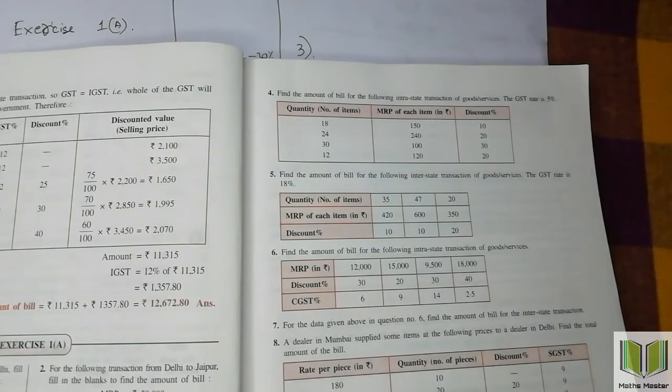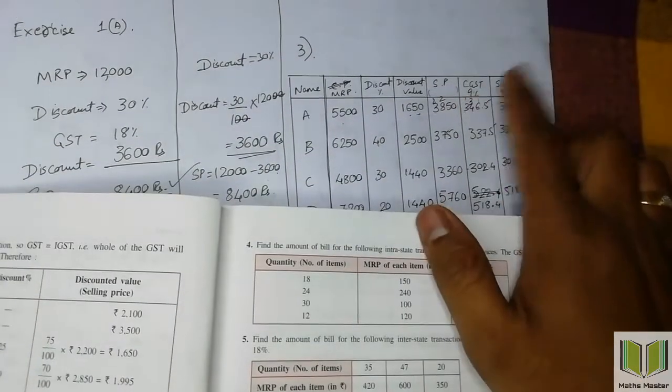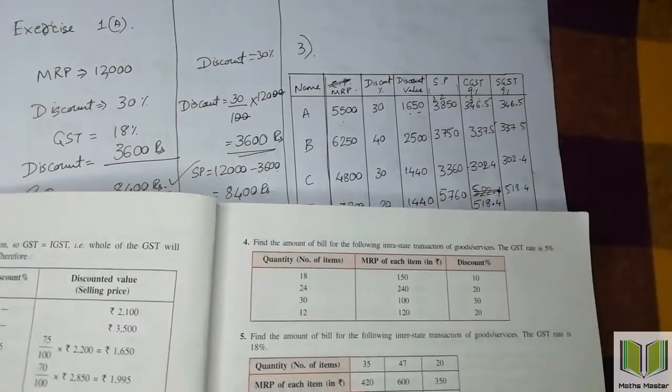If you have a question whether it is necessary to write CGST and SGST, or can we write GST in simple terms? See, in the question, when they ask intrastate or interstate, they are segregating it. If those two sentences were not given, or if no states part was given, you could have simply written GST. But since they have mentioned intrastate, it is mandatory that you mention the columns CGST and SGST to make it an easy scorer.